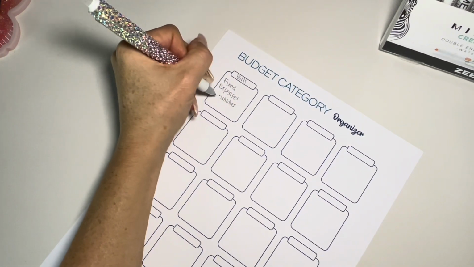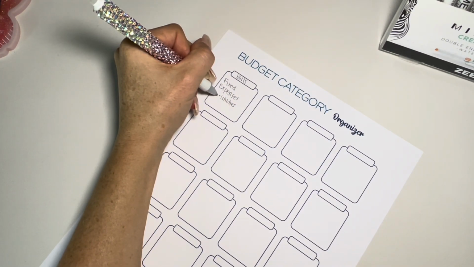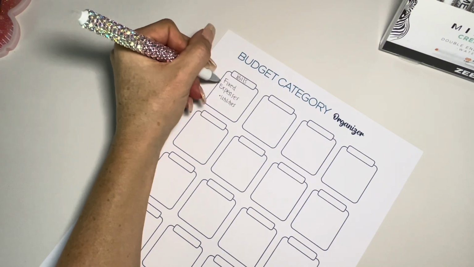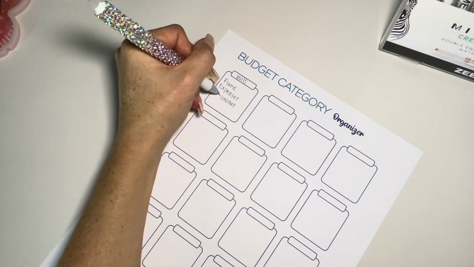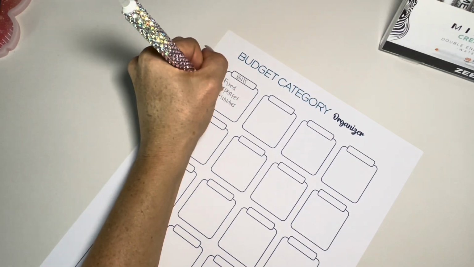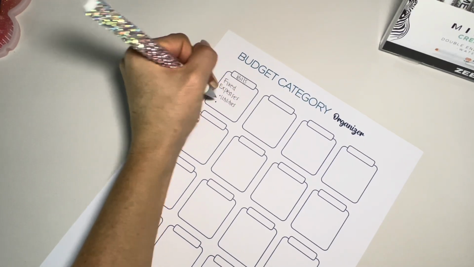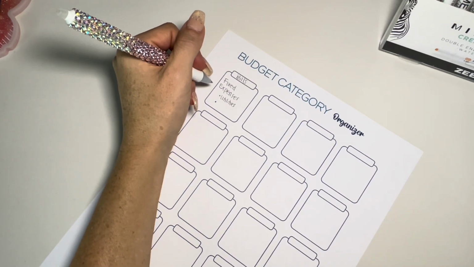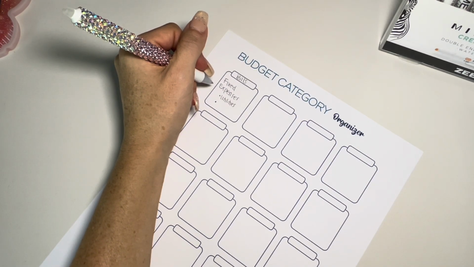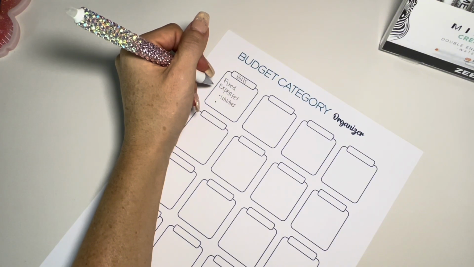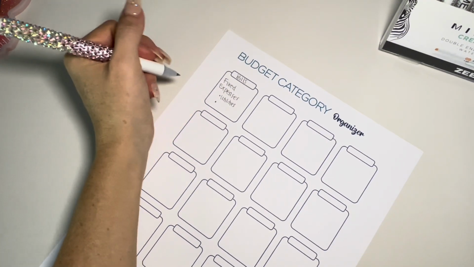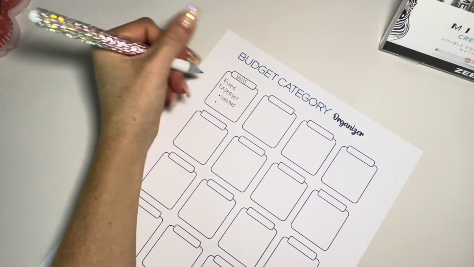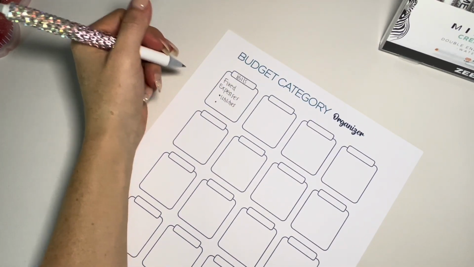Although these can fluctuate, like your gas or your electric, they are still considered fixed expenses. You will have them every single month, so that is a fixed expense. Let's see, what else do I consider a fixed expense? I'll come back to that, but I'm pretty sure there's more than just utilities that I consider part of my bills and fixed expenses.